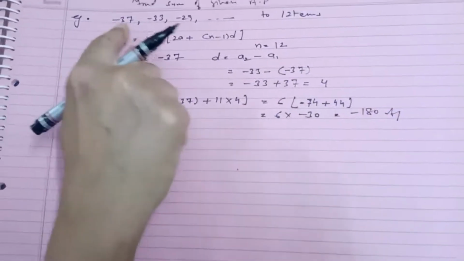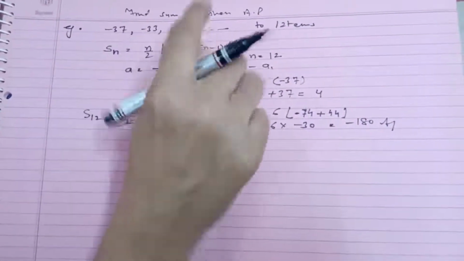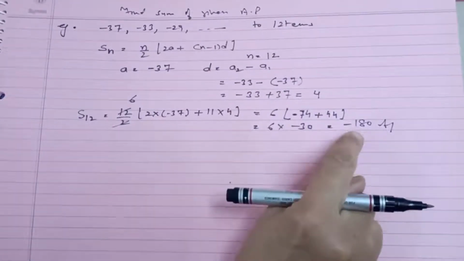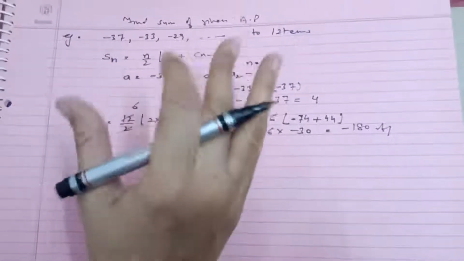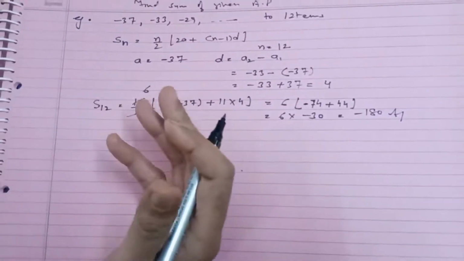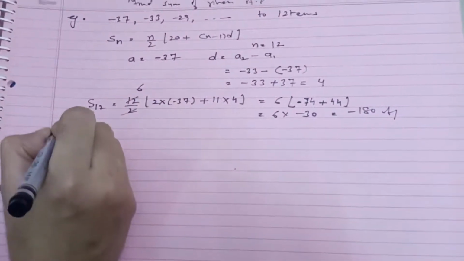This means if you add these terms in the AP up to 12 terms, you are going to get the sum as minus 180. That is the formula and how to use it. One more question I am going to see. The question may come in different forms, so I am taking one more question.